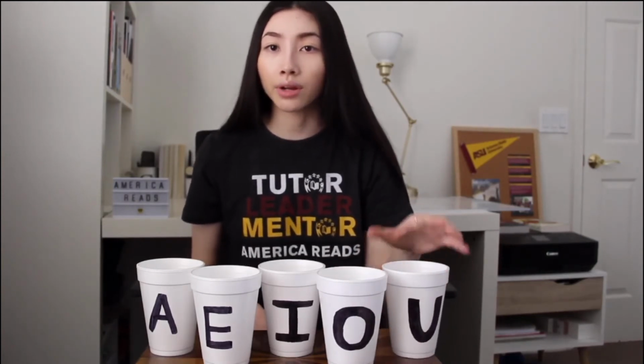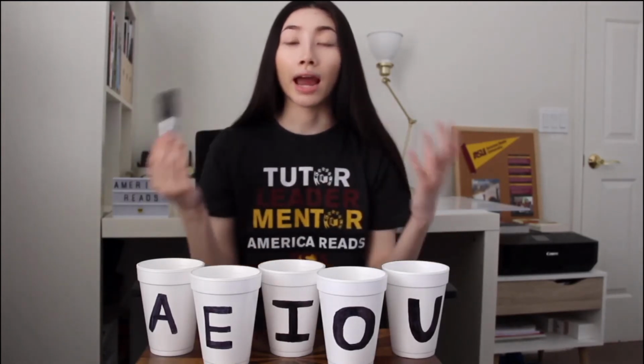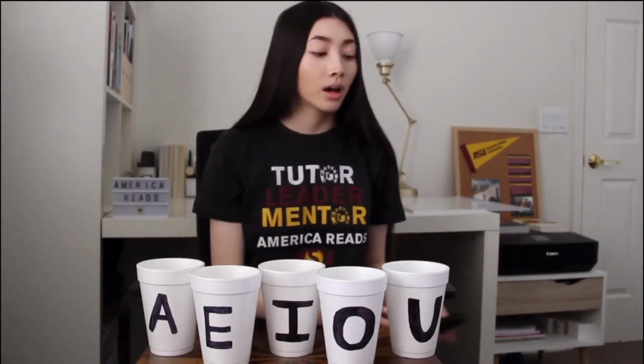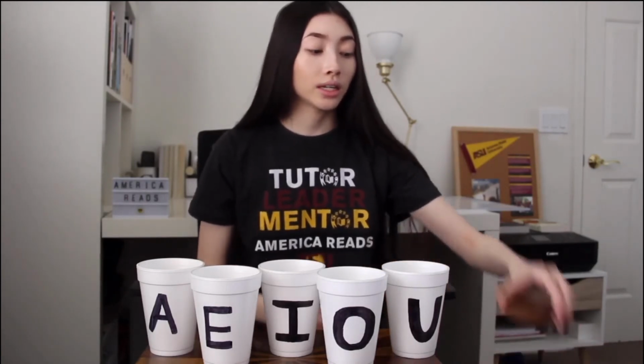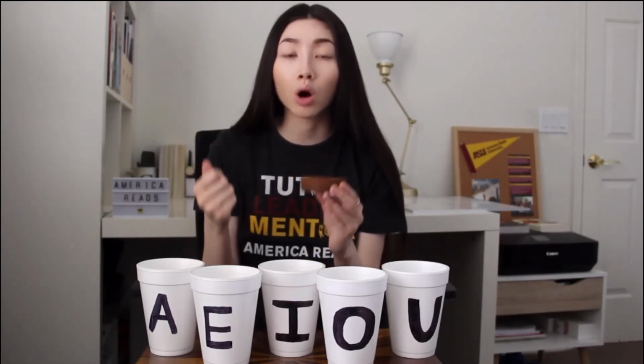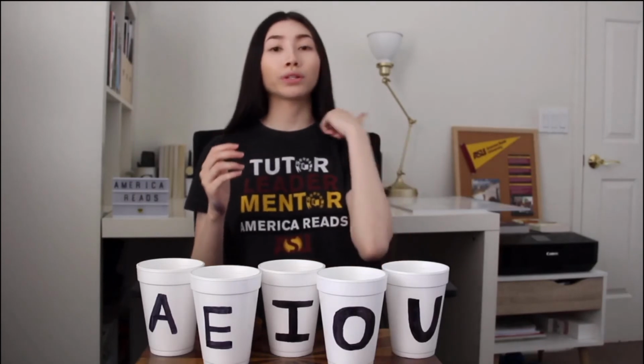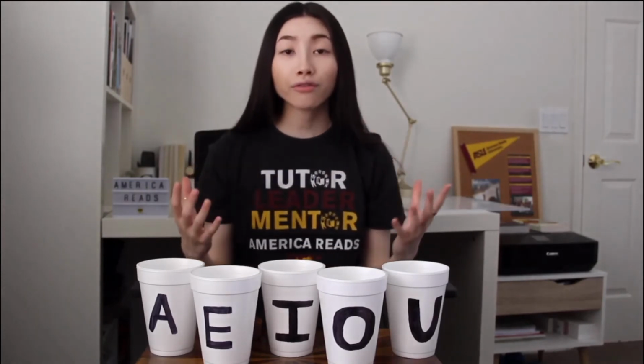So now that you know we have a cup for A, E, I, O, and U, and after we've written that with our marker, we are then going to need different marbles or rocks. Here I have a little cup full of different marbles, little different pebbles. Just grab a handful of pebbles, rocks, marbles, beads, anything that you can use where there's many different pieces, and set that aside.